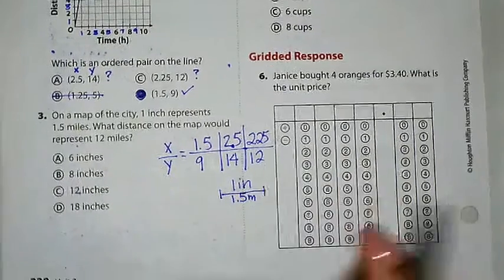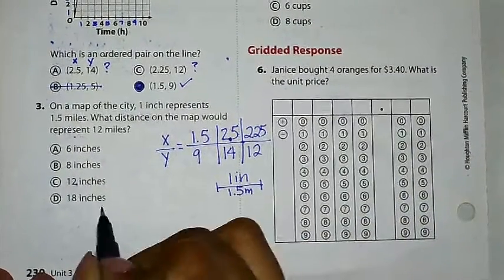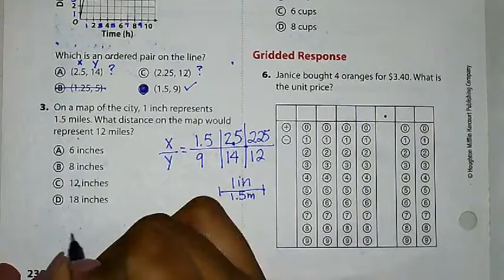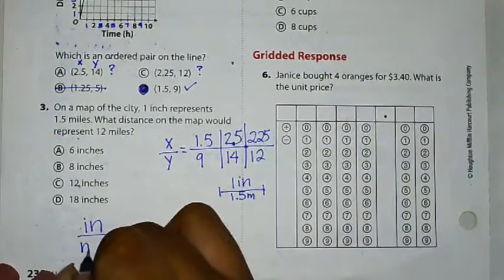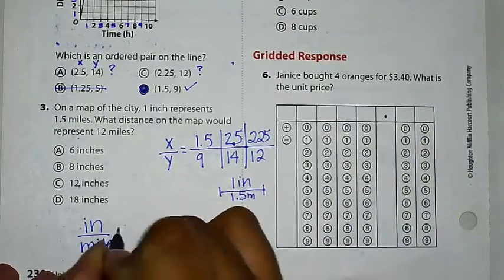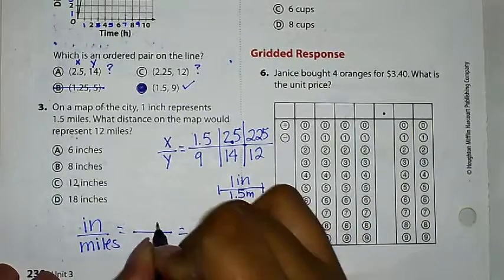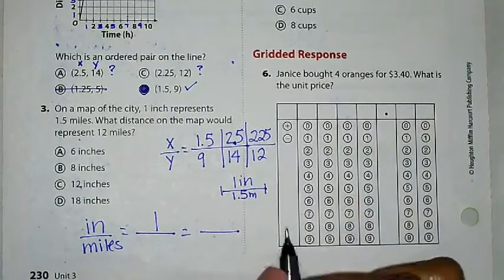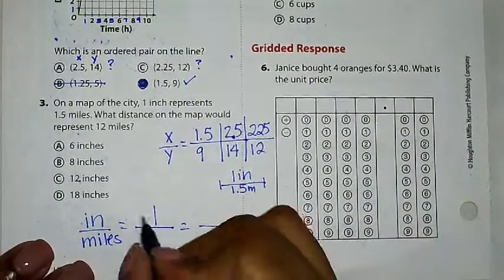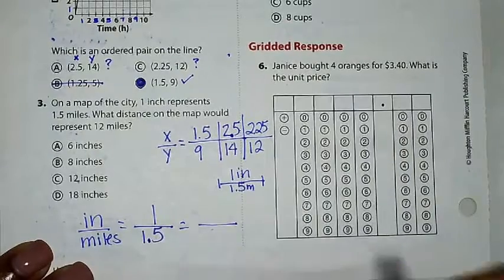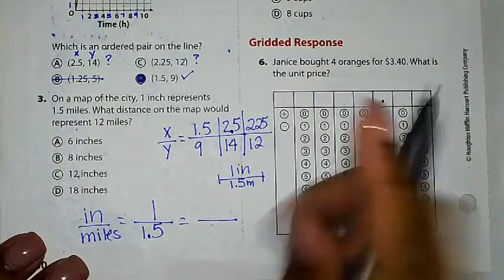Okay, so if I'm comparing inches to miles, I know that 1 inch is 1 5/10 miles.